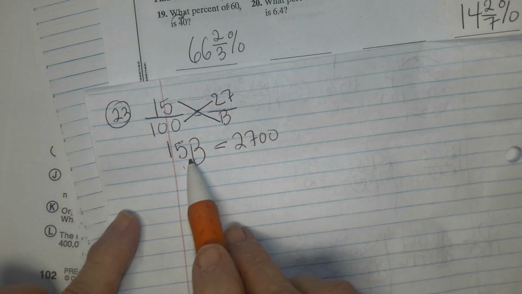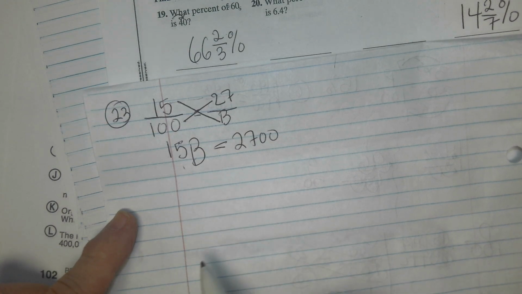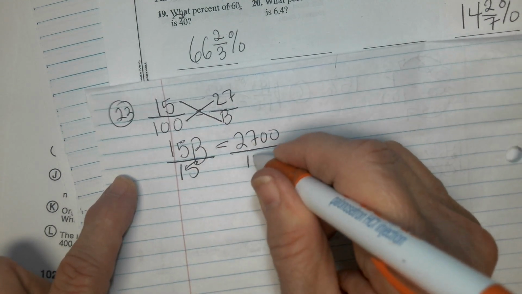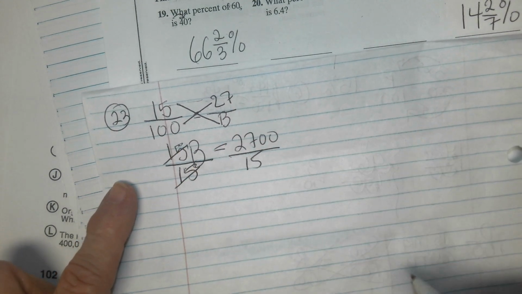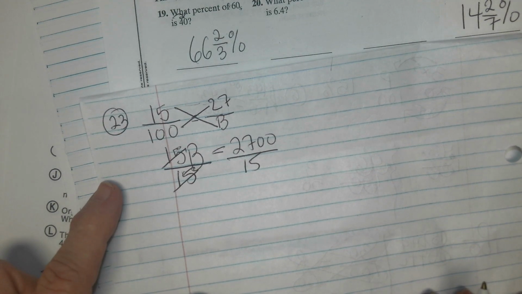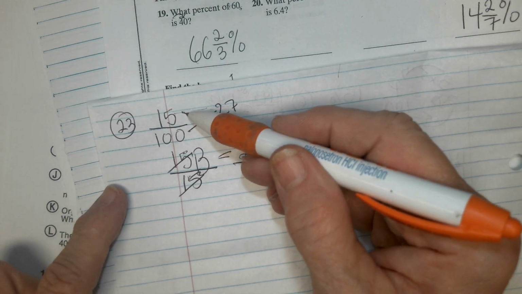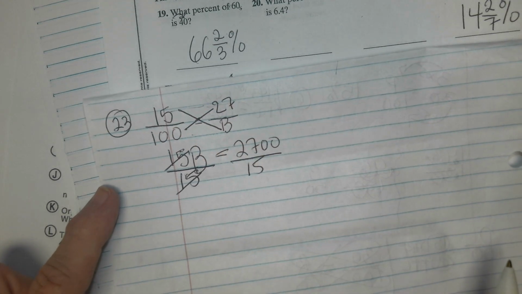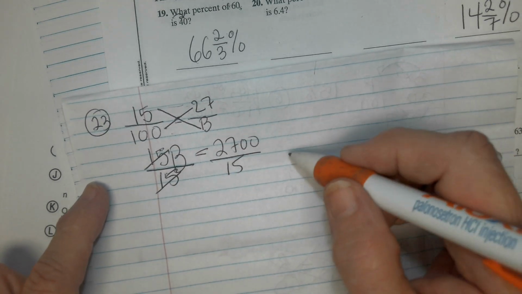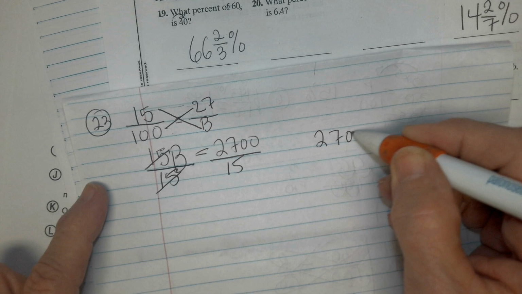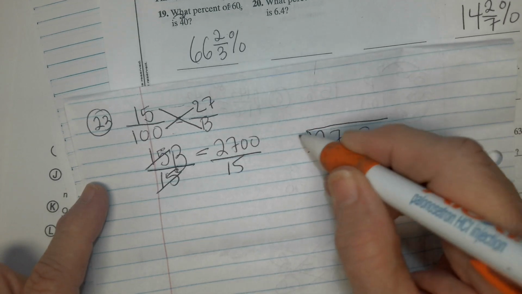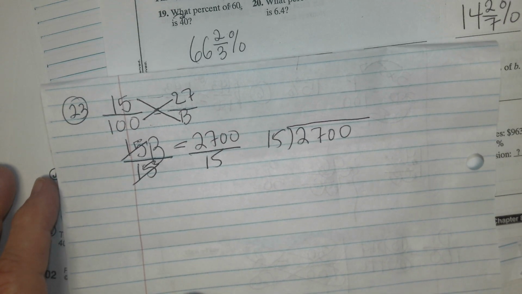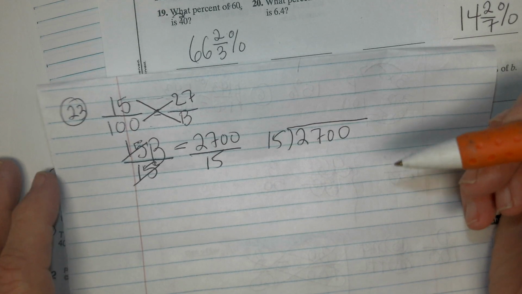What's the next thing that I need to do? Matthew, focus. Divide. We have to divide by 15. I just want to see if it would have been any easier if I would have reduced. That would have been 5 divided by 5. It would have been 5 over 20. We still would have had to cross multiply and divide. So again, 2700 divided by 15.